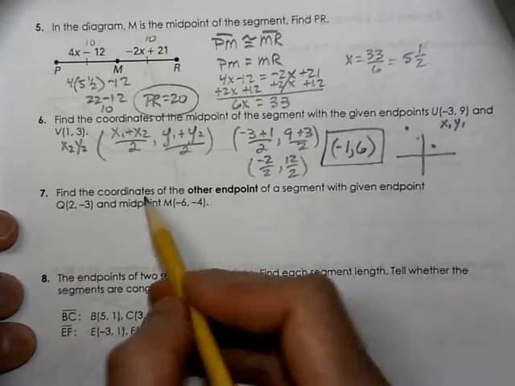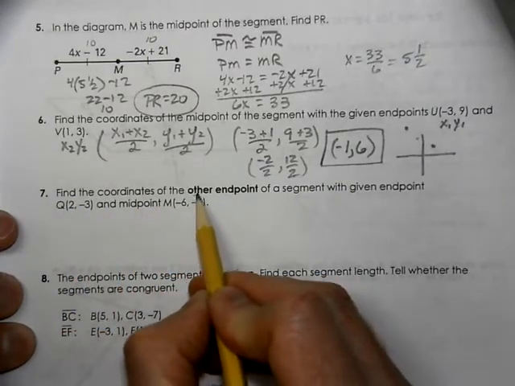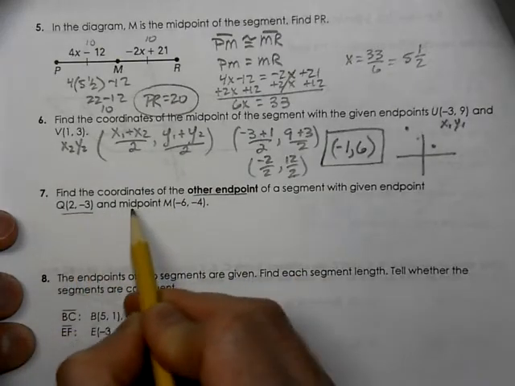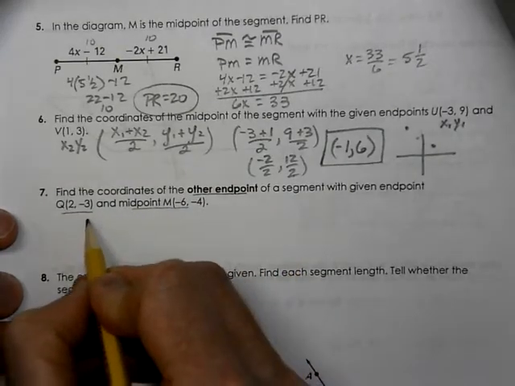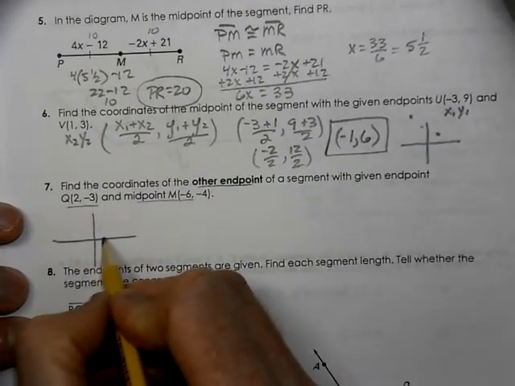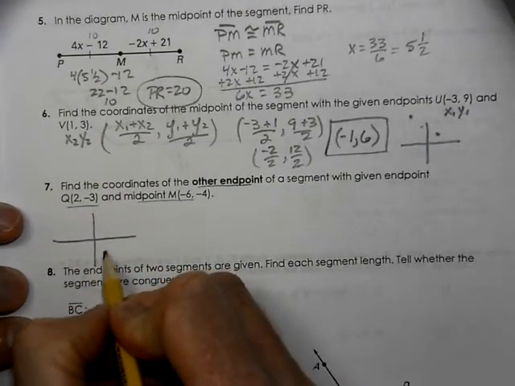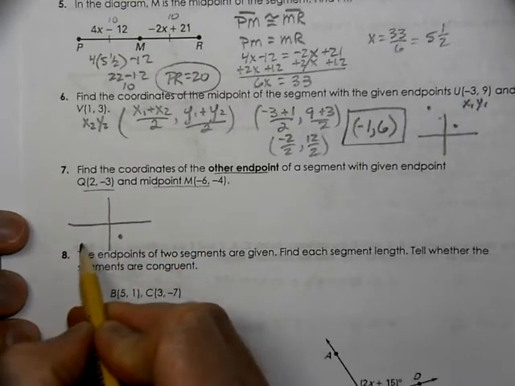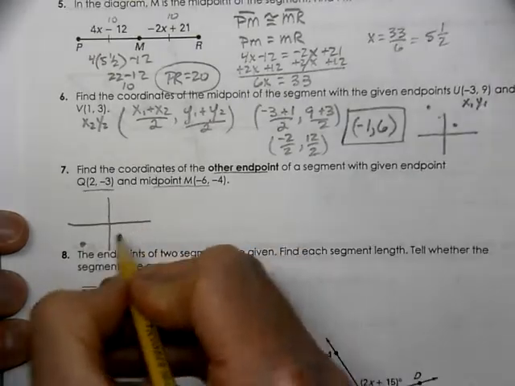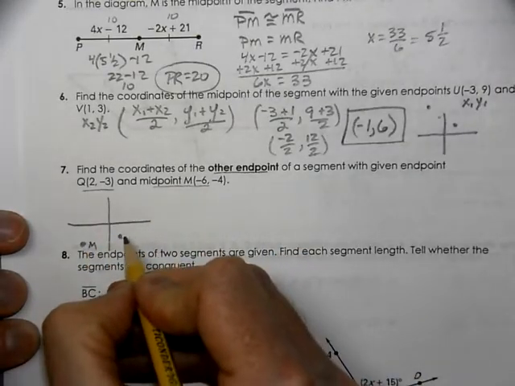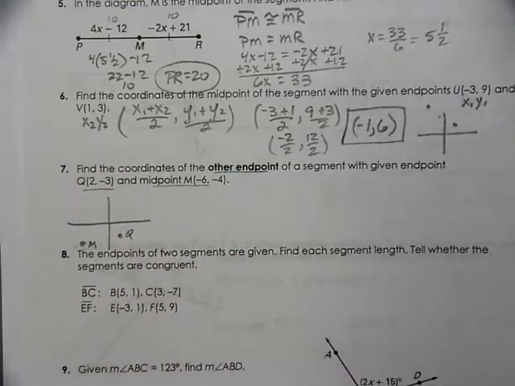This question here says that we're looking for the other endpoint. We're given an endpoint and we're given a midpoint. Again, a sketch is a great way to do this question. Positive 2, negative 3. Negative 6, negative 4. So that's our midpoint. And Q is our first endpoint.